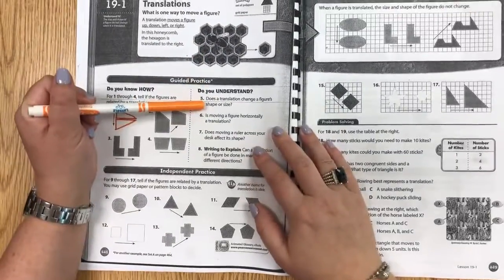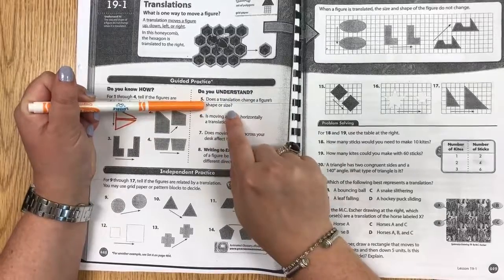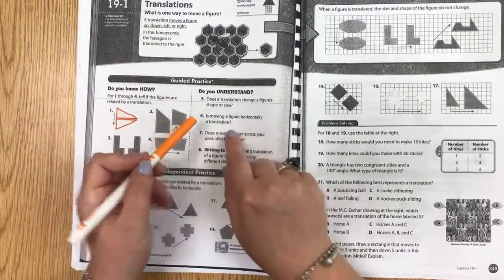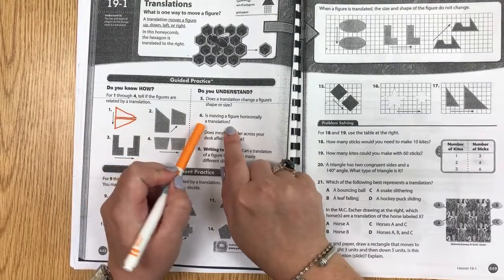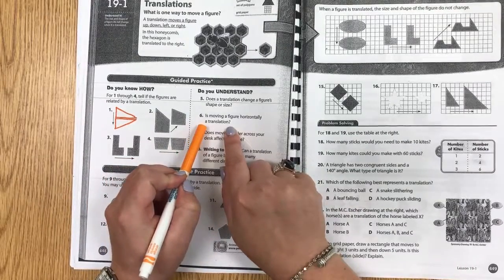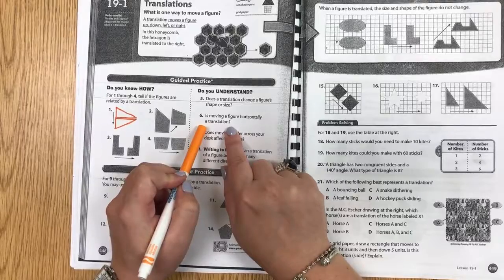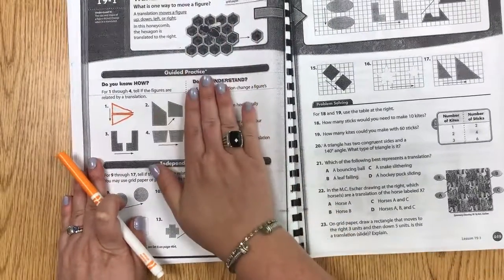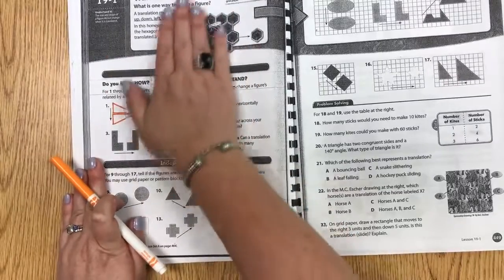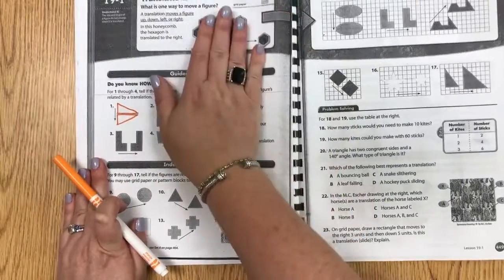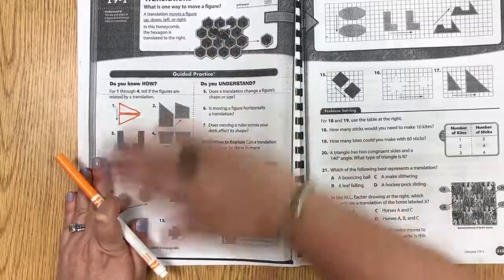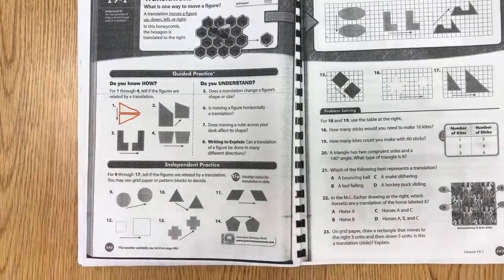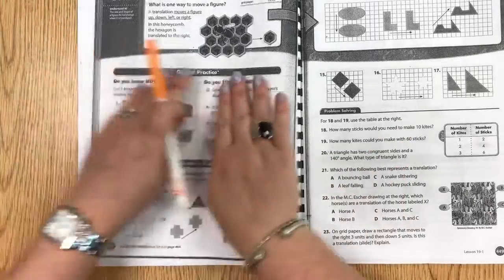So, does a translation change a figure's shape or size? No, it does not. Is moving a figure horizontally a translation? Yes, any direction is a translation, as long as it never lifts up. As long as it stays flat. The minute it goes like that or the minute it goes like that, it's no longer a translation. It has to be something that stays put and it's just sort of scooted along.